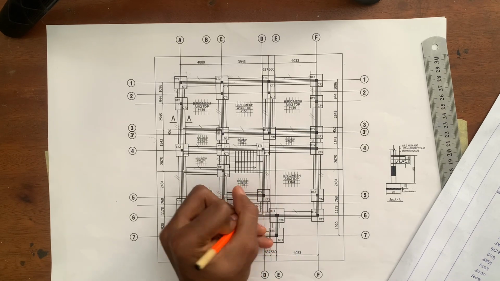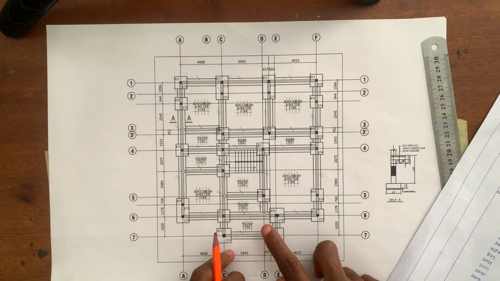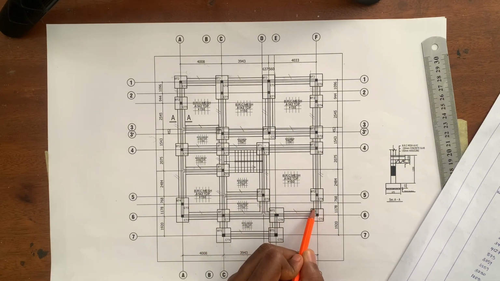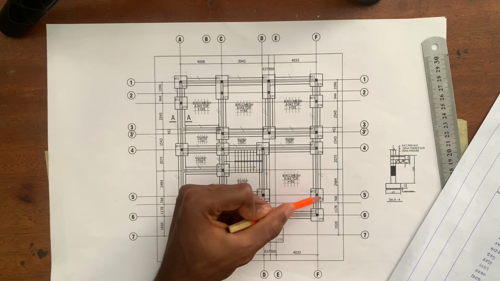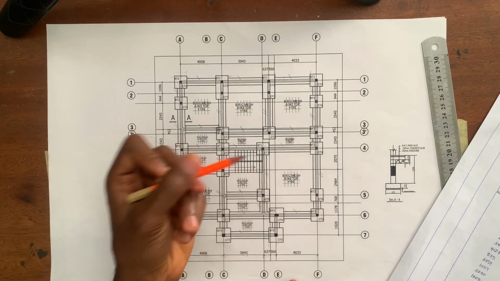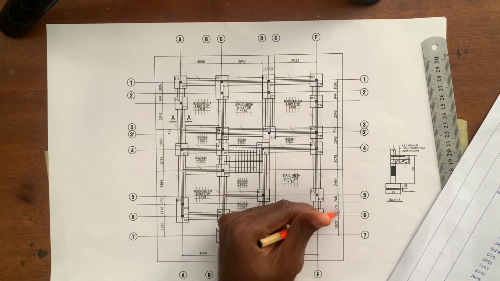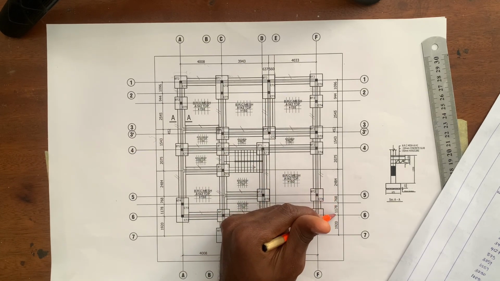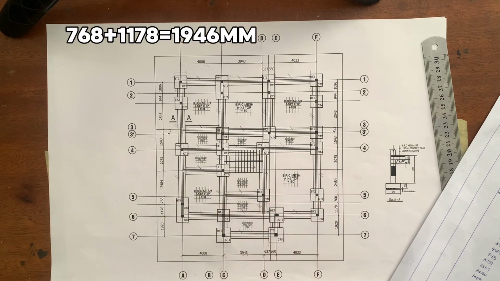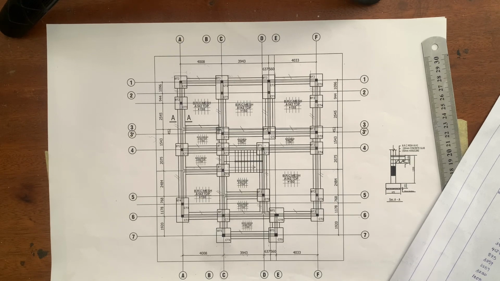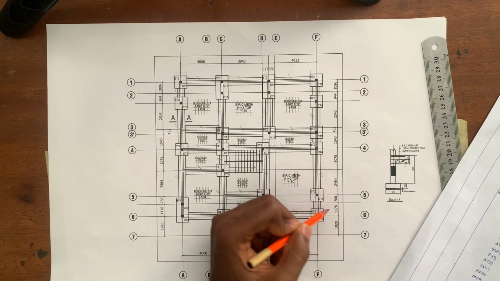So we have done this one. The next vertical trench we are going to be working on is for this part here. How do we do that? We need to get the distance from callouts 5 and 6. Within these callouts 5 and 6 we have two dimensions, 768 and 1,178. So we'll add them together. 1,178 plus 768 is equal to what? 1,946. So it means that the distance from callouts 5 and 6 is 1,946.